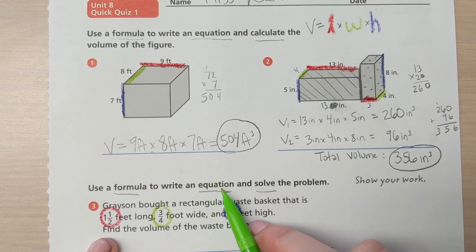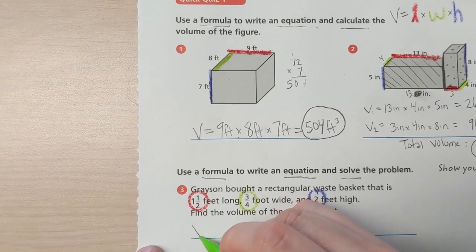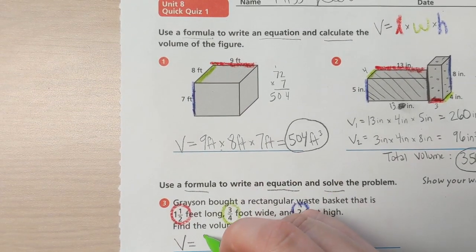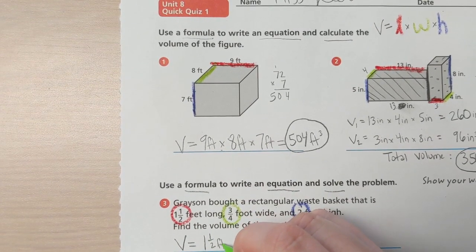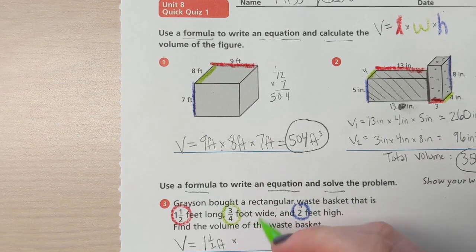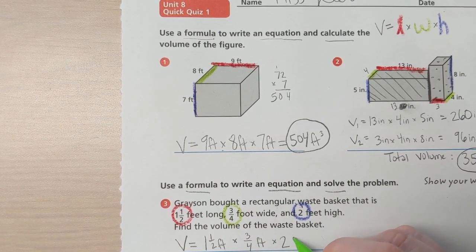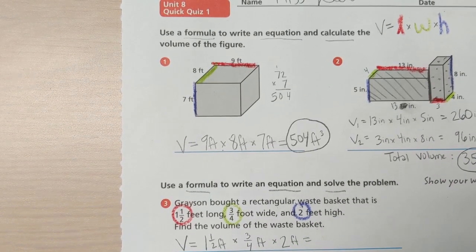Remember though, they want the equation. So I'll just go ahead and write it right here. The volume was length, 1.5 feet, times width, 3/4 feet, or foot I should say, and times the height, 2 feet. Then they want me to solve it.